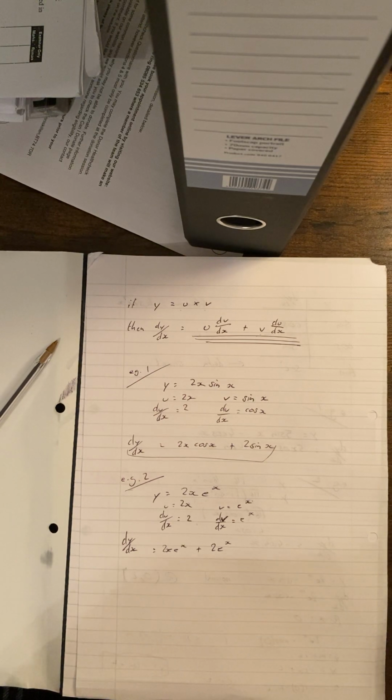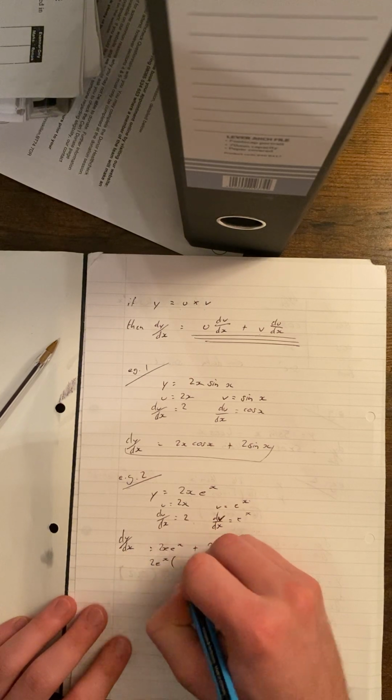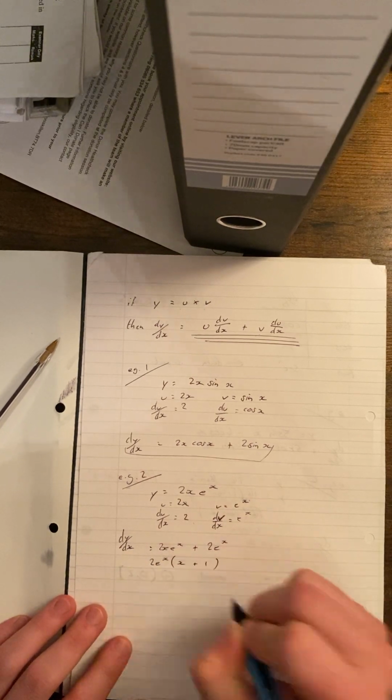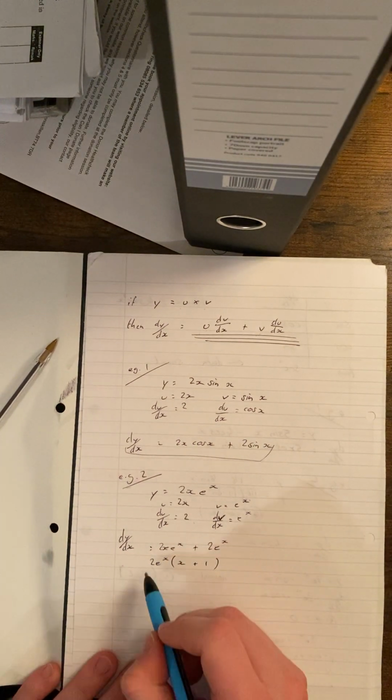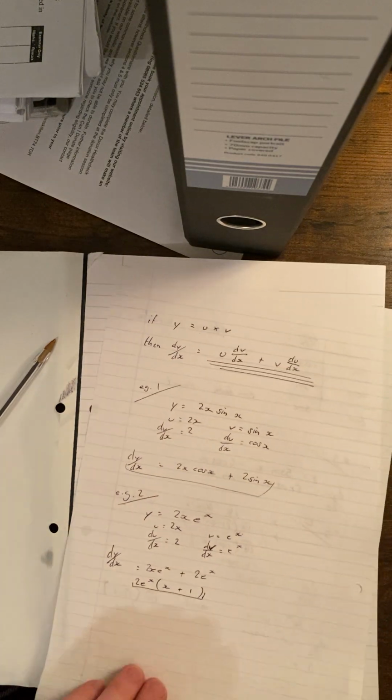And then you can probably factor that out. That becomes 2e to the x, lots of x plus 1. And that's your answer. And then you can do that with lns, and you can do that with anything, essentially.